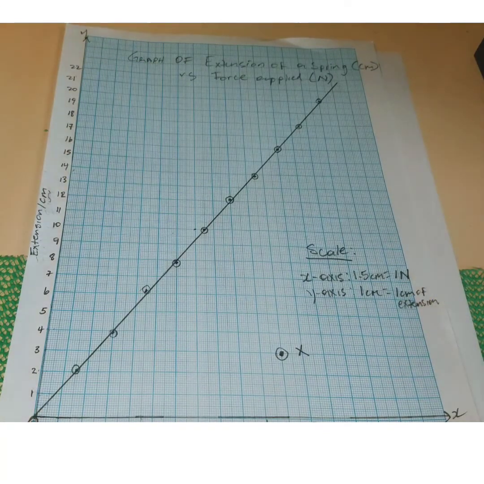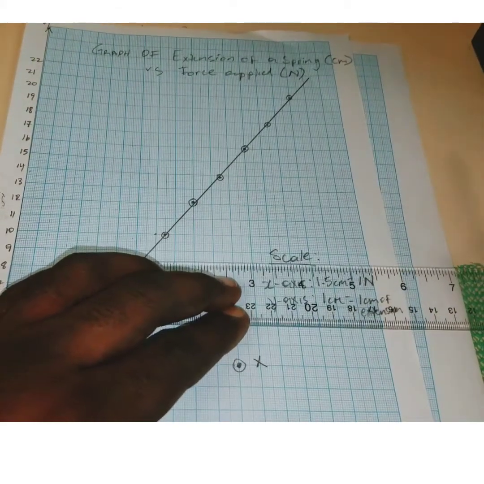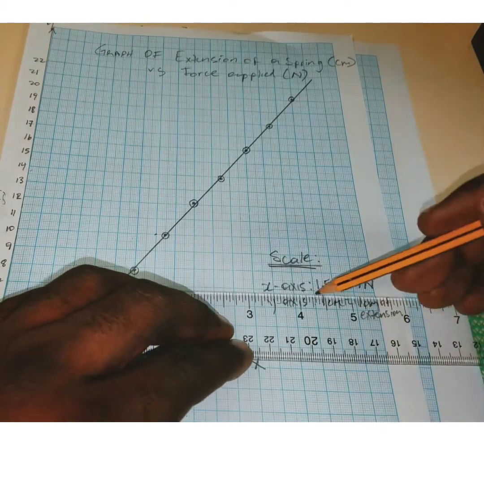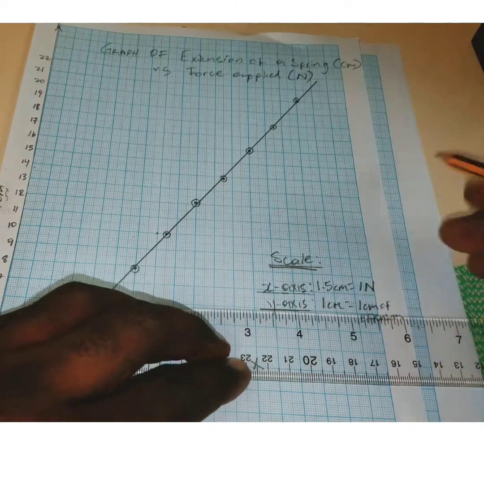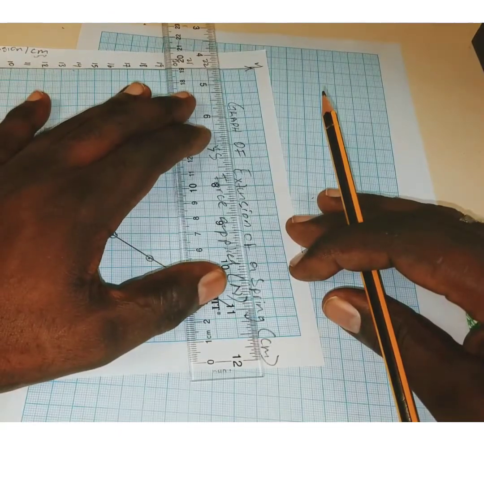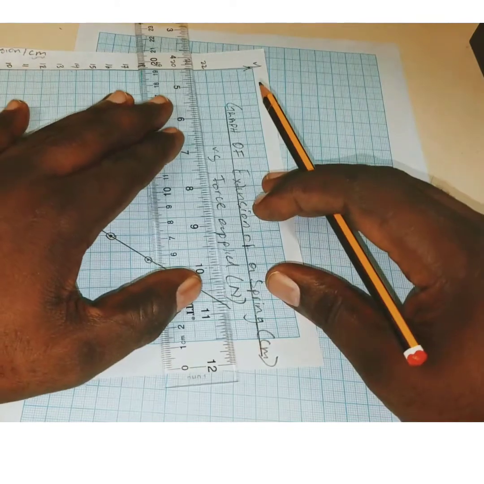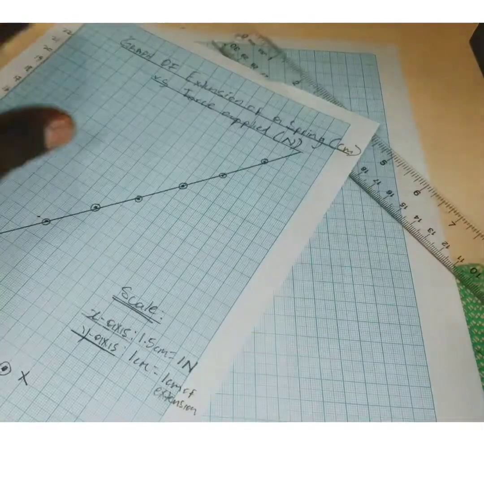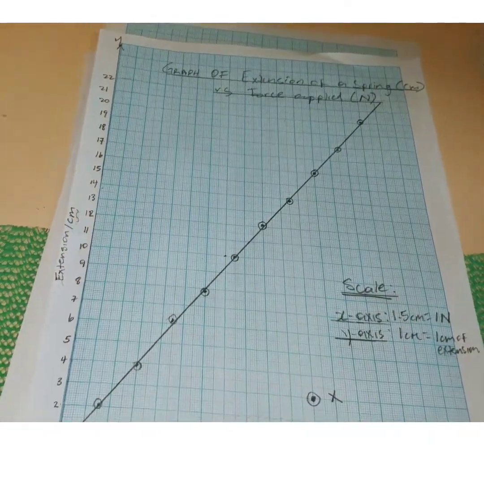Just to make sure it looks a little bit neater, I'm going to underline my scale. You'll do this, yes? Just underline some things to make sure your graph looks neater and more presentable. The aesthetics of your graph is nice. And I'm going to underline the title as well. All right, great. Underlining the title of the graph. There you have it, ladies and gentlemen.